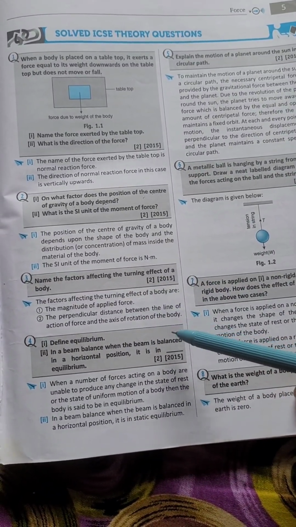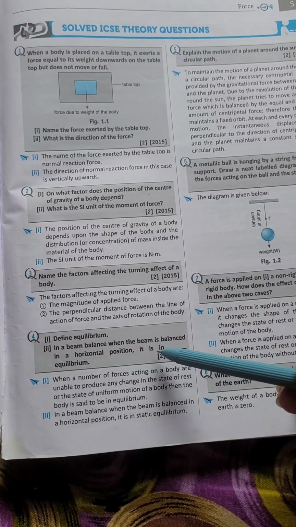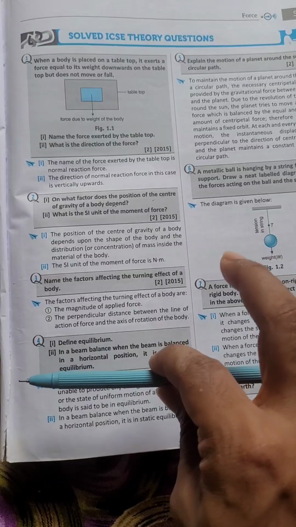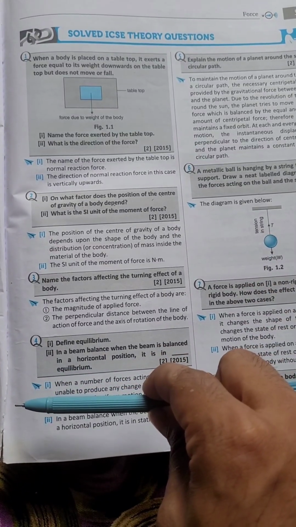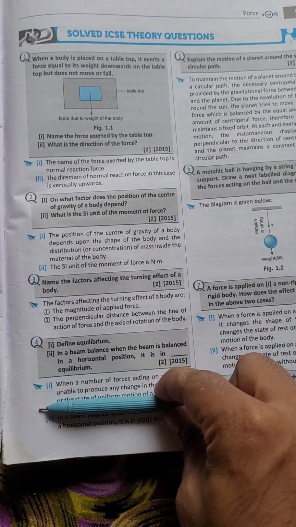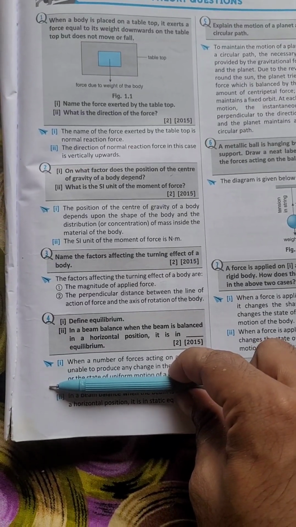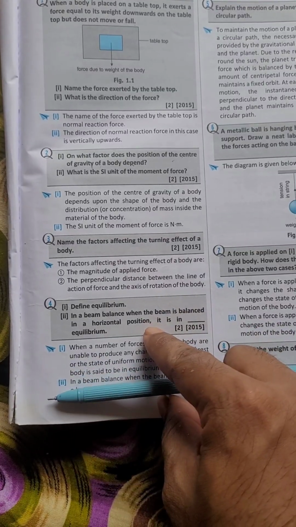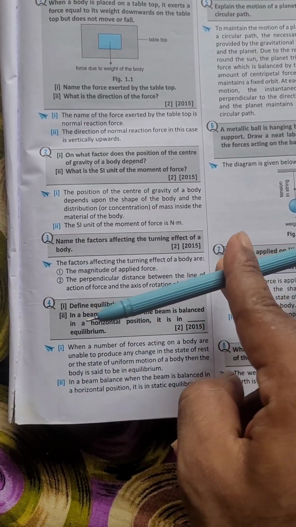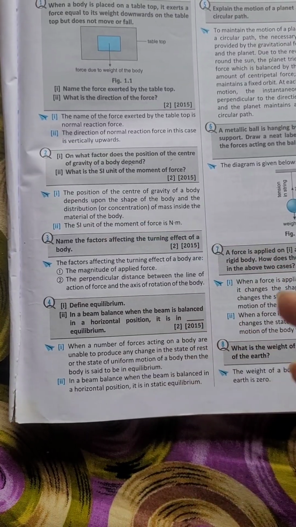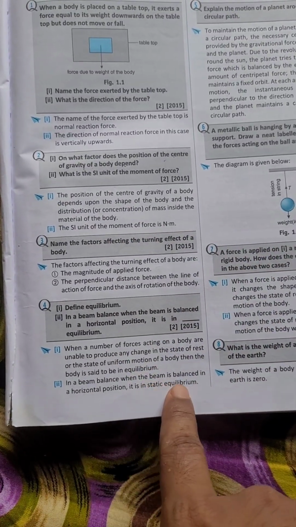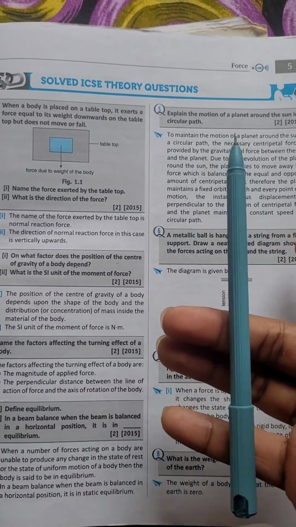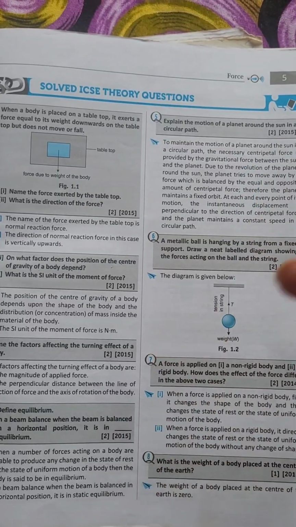The beam balance is balanced in a horizontal position, is it in equilibrium? It's a little bit controversial, because it has not been mentioned whether it is balanced in the center or on the sideways. See, balanced, acha, it is in static equilibrium. Yeah, it's right. If it is balanced in the center, then it is static equilibrium.